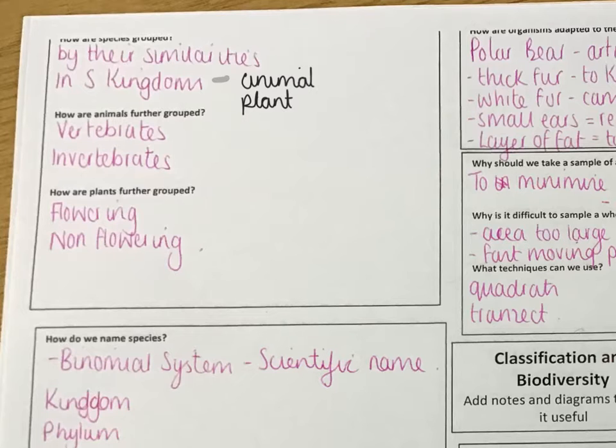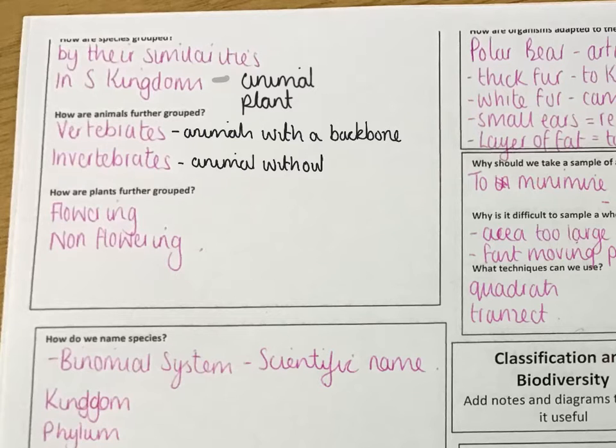So how are they grouped further? Every single animal we group into vertebrates and invertebrates. If we can't remember, vertebrates are animals with a backbone. We cannot use the word spine. We have to say backbone because it all depends what the spine is made of. It can be cartilage, which technically isn't a backbone. Then we have invertebrates, which are animals without a backbone.